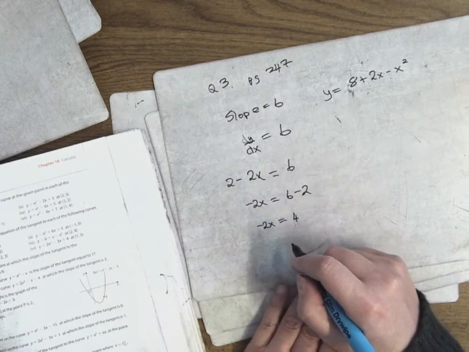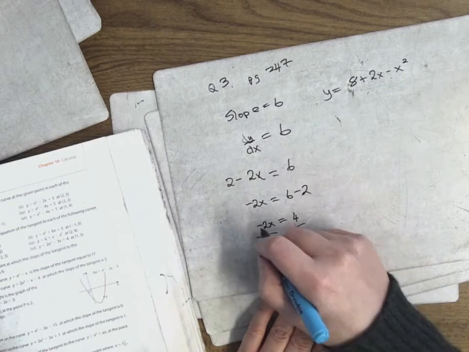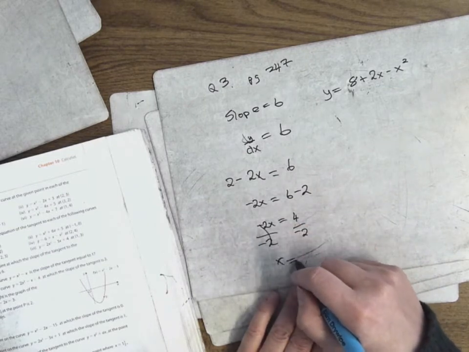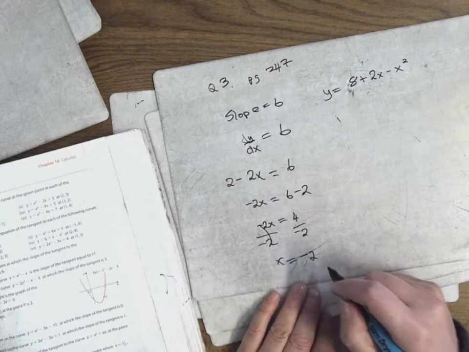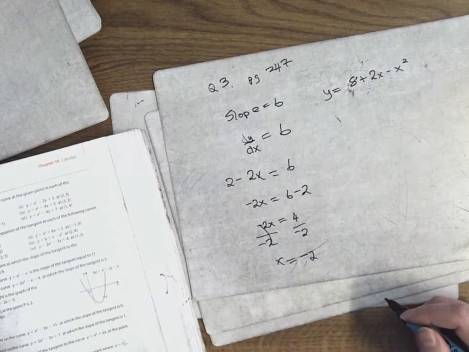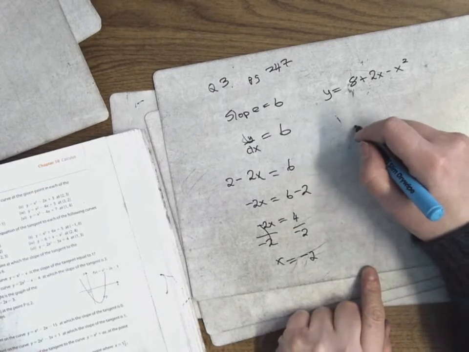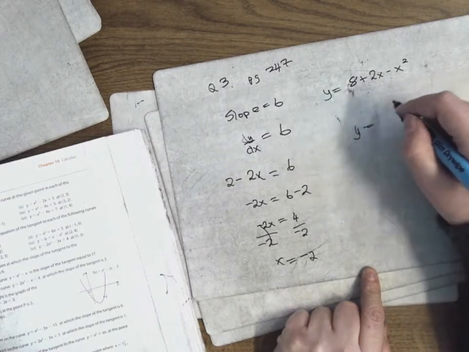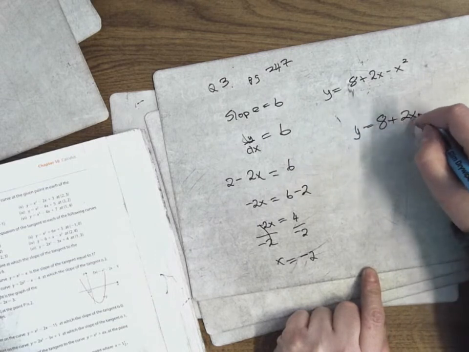There's a minus 2 stuck to the x, so that means divide each side by minus 2. And you end up with x is equal to, plus divided by minus is minus, 4 divided by 2 is 2. So x is minus 2. Right? So it said find the point. So you need to find a y term. So you get the y from the curve. You have to go back up to find where y equals whatever.